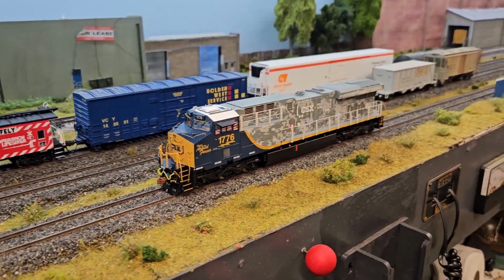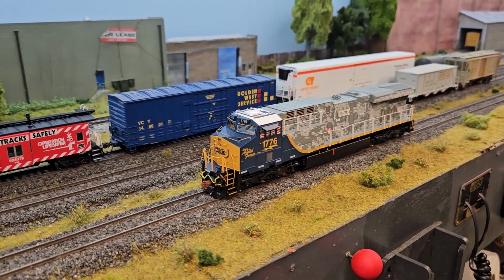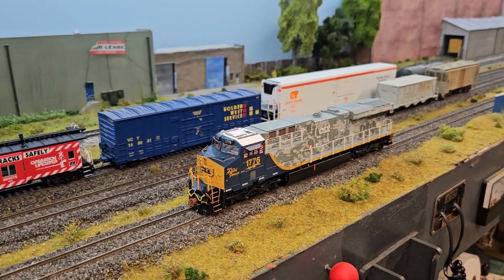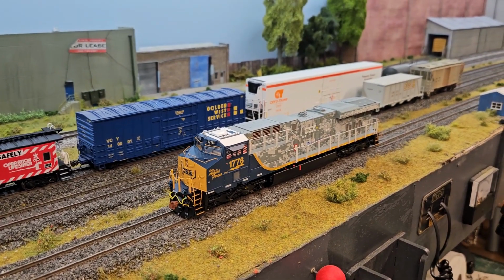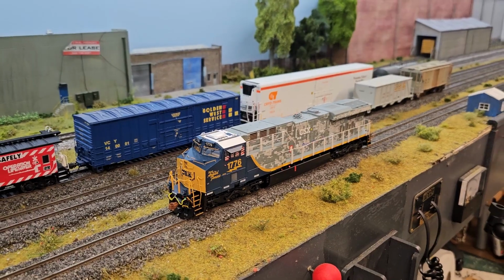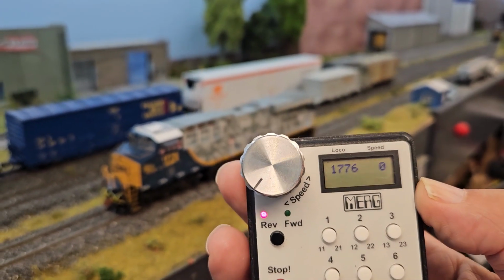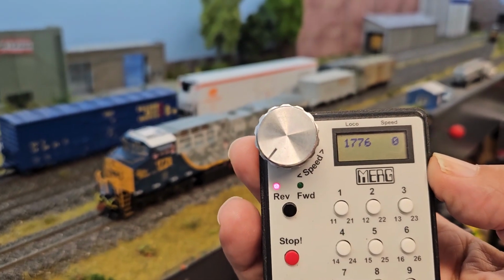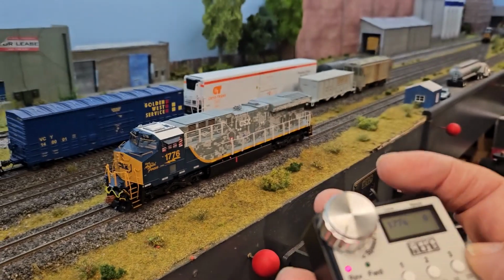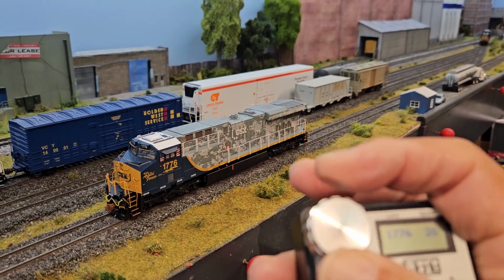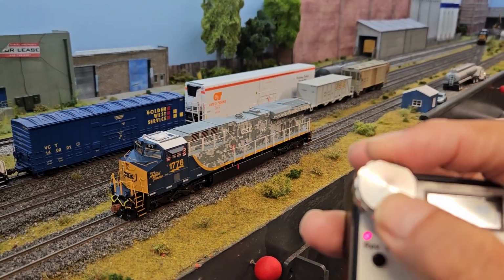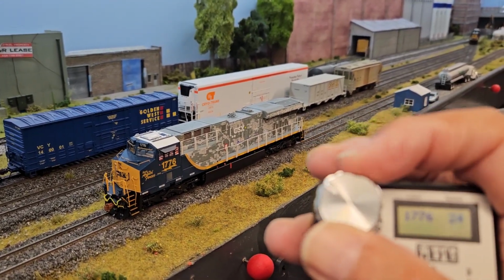Okay, we've now programmed up our loco as the lead loco. The first thing I'm going to show you is that I've got 1776 selected as the loco that I want to move. However, if I turn the throttle, nothing is actually happening on the loco.